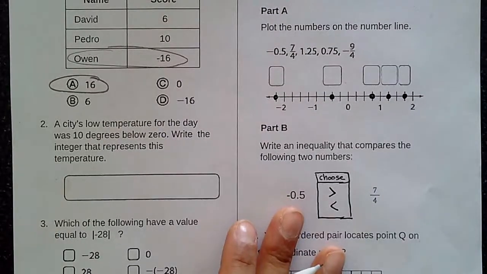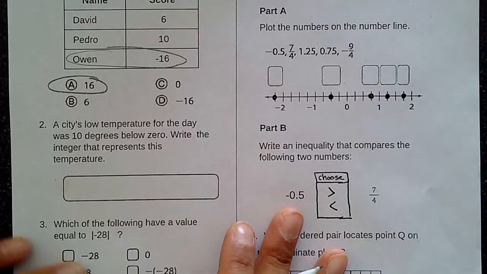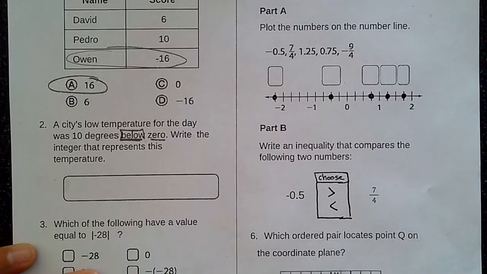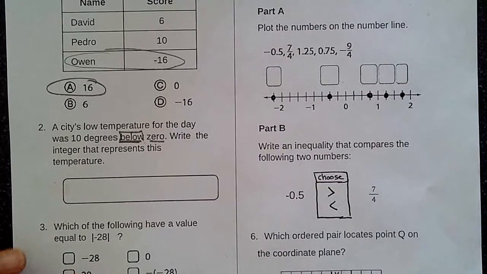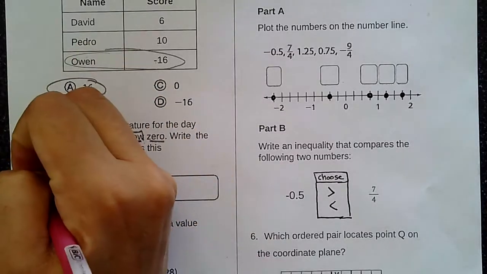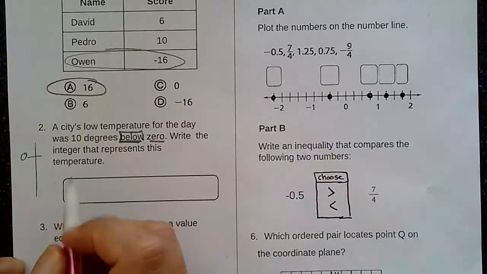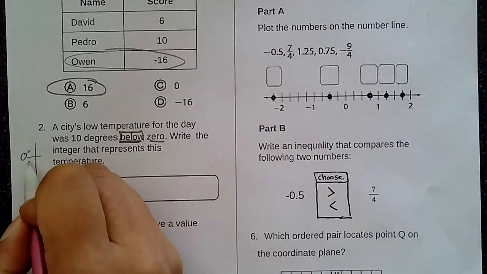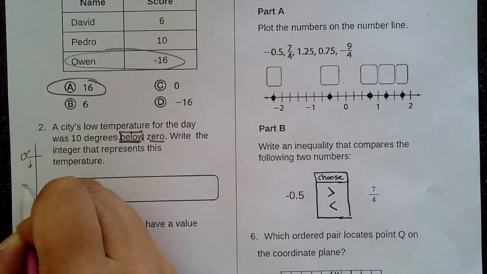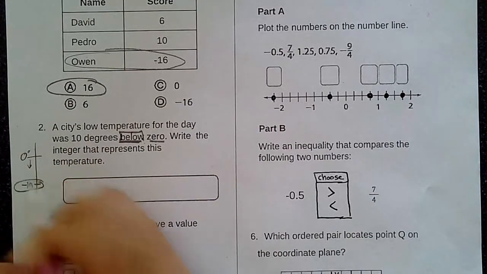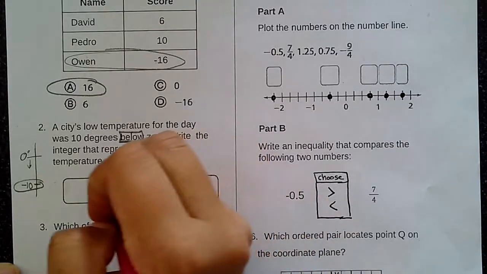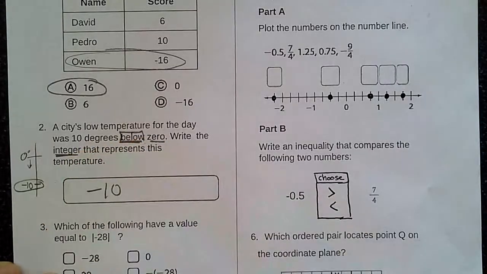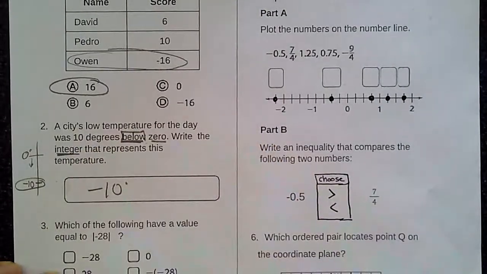Number 2, a city's low temperature for the day was 10 degrees below 0. Write the integer that represents this temperature. So think about a thermometer, right? If the thermometer, here's 0, and it's 10 degrees, there's a degree sign, below 0, that means we are at negative 10. It is below the 0. So the answer, the integer that represents this, is negative 10. And we could put a degree sign.